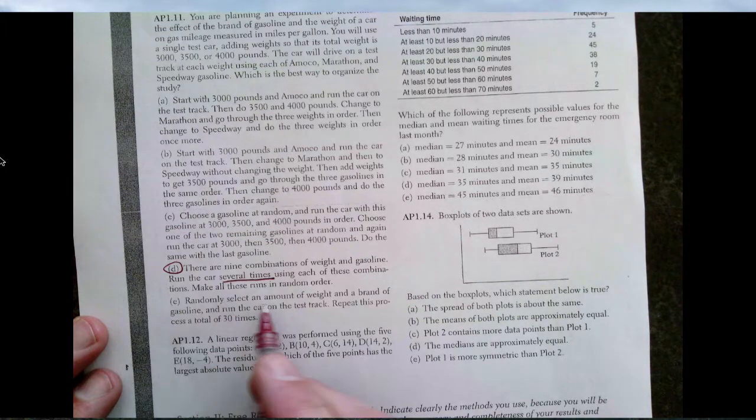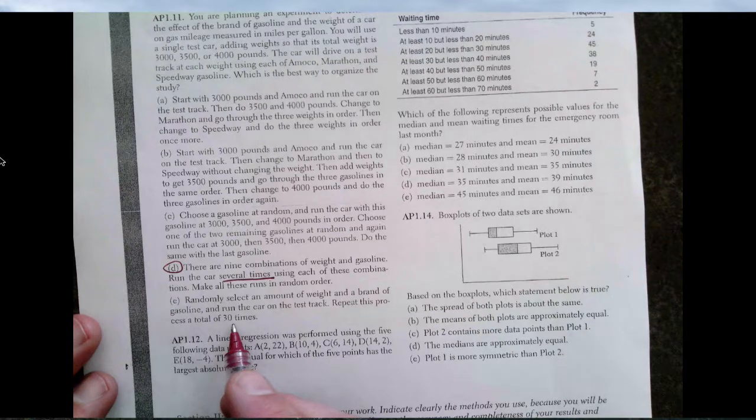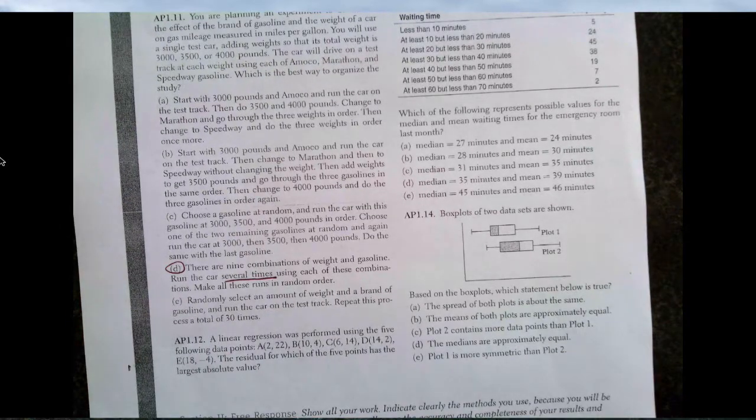Okay, randomly select an amount of weight and a brand of gasoline, then run the car on the test track. Repeat this process 30 times. Well, then you didn't try it for everything. So D is the one that makes sense. And that goes with Chapter 4.